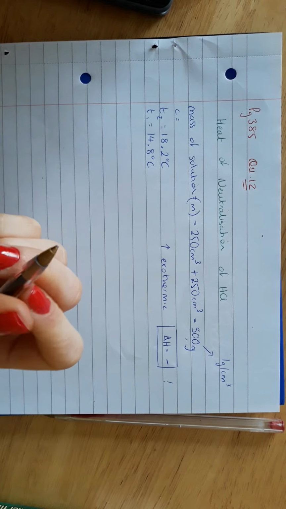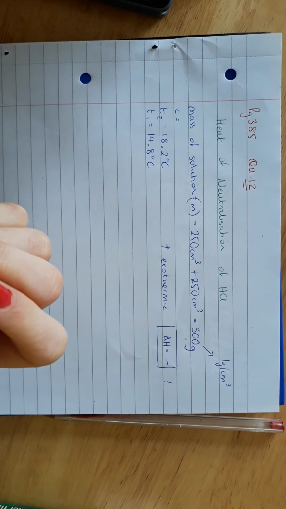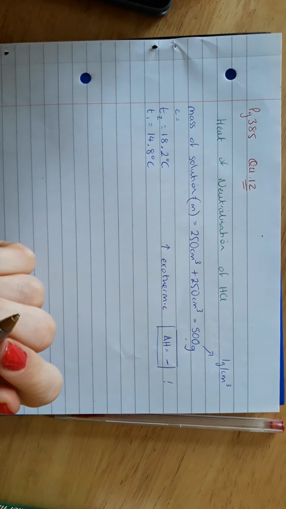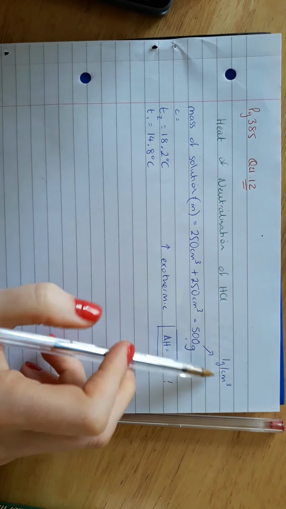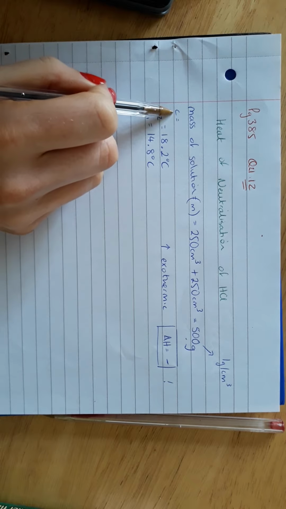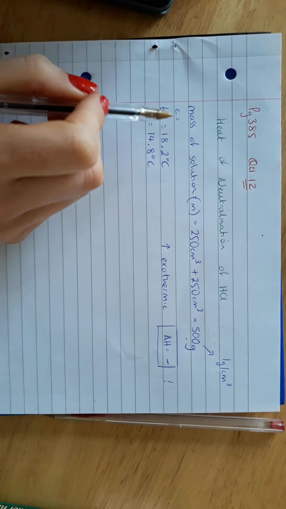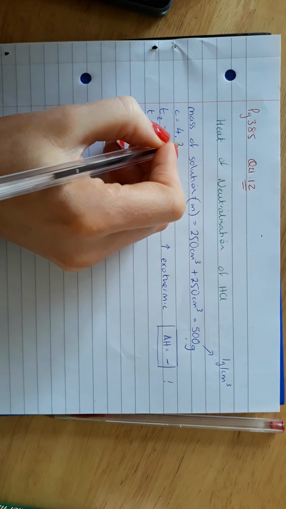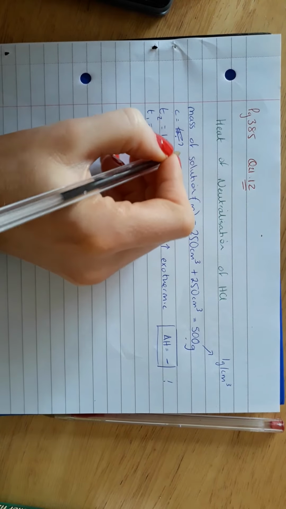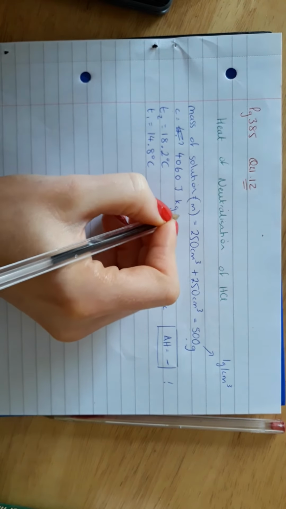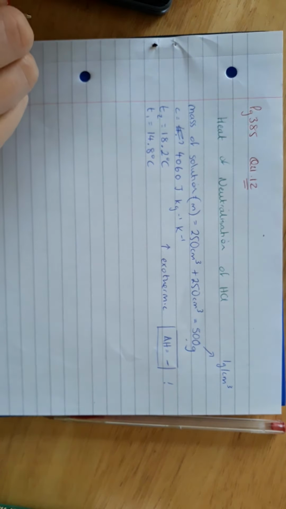And then it says, calculate the heat of neutralisation of hydrochloric acid and sodium hydroxide. Assume that the density of the final solution is 1 gram per centimetres cubed, which we've already done. And we're given a value for C, which is the specific heat capacity of the solution. That's always given to you in the question. For this one, it is 4060 joules per kg per Kelvin. So that's always going to be given to you in the question.